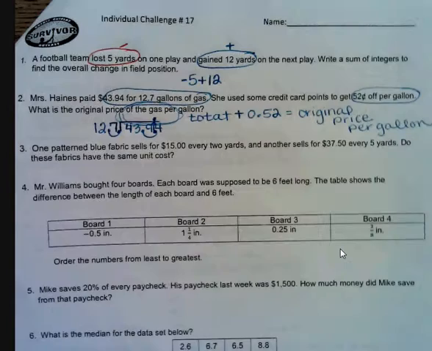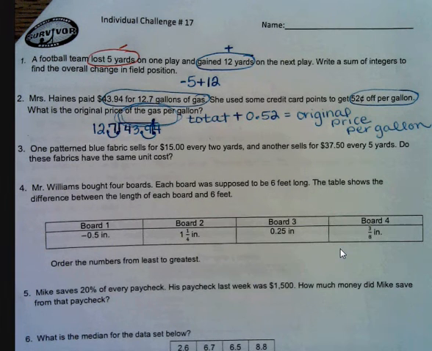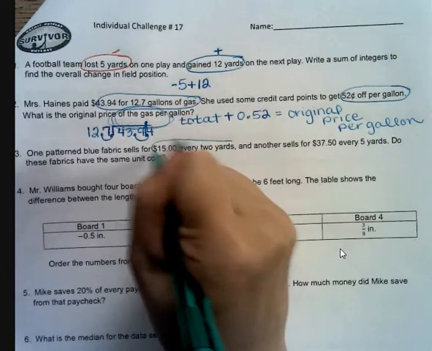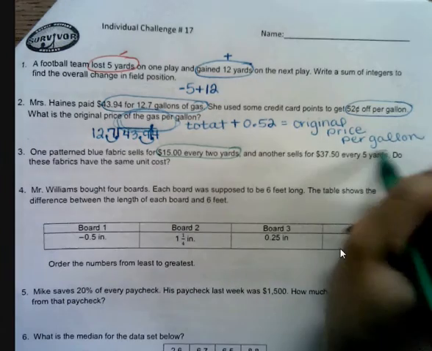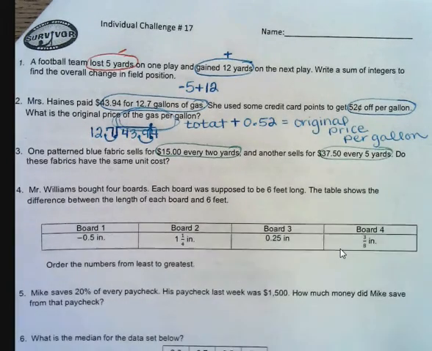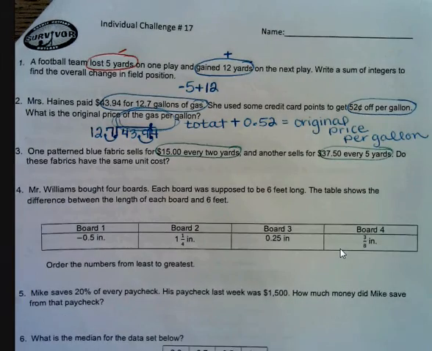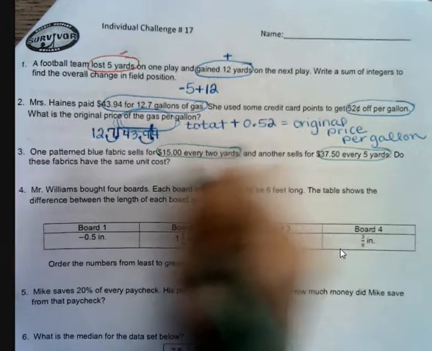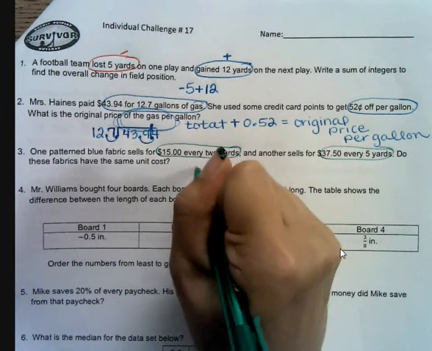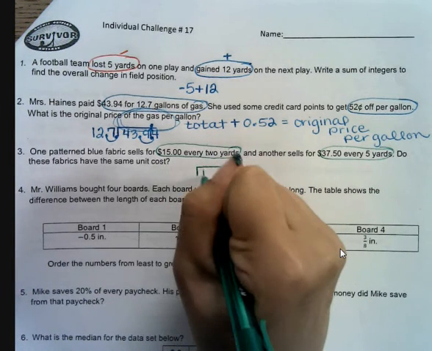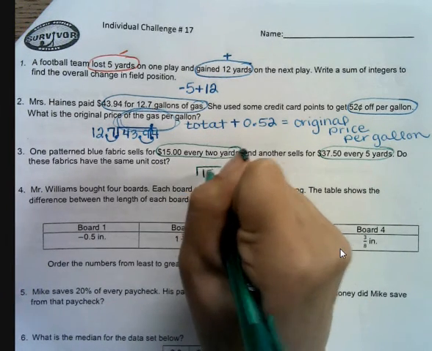Okay, let's look at number 3. One pattern blue fabric sells for $15 for every 2 yards. Another sells for $37.50 for every 5 yards. Do these fabrics have the same unit cost? Okay, so in order to do that, you have to get everything to 1. So you have to do your $15, again, dollar amount goes in the house, and you need to divide it by 2.